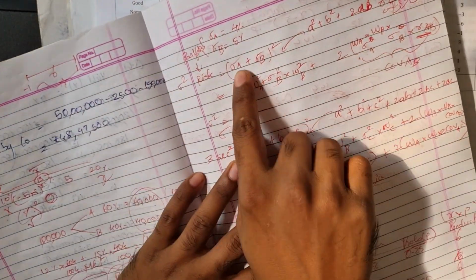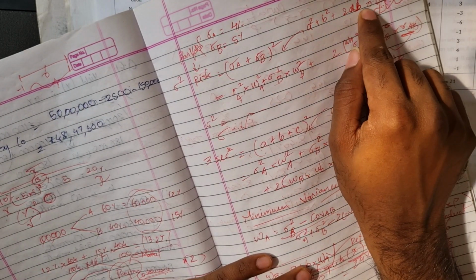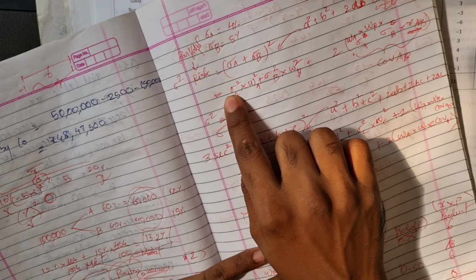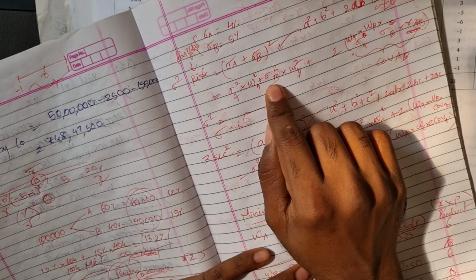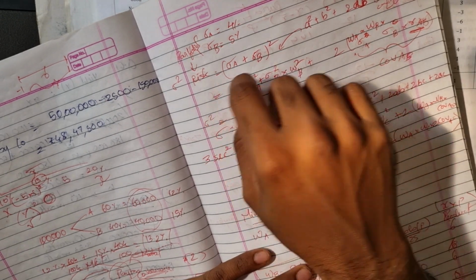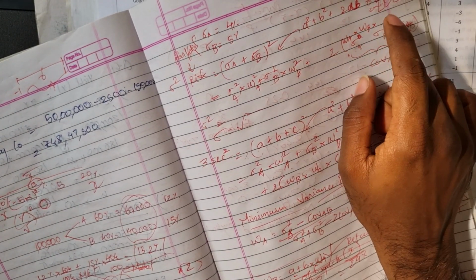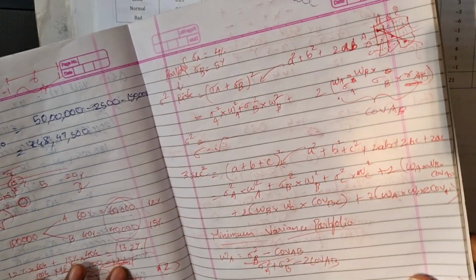See, what is the formula? A square plus B square plus 2AB, or standard variance of A into weight of A, variance of B into weight of B, all in square, plus 2 into weight of A into weight of B into your COVAB. You need covariance of both A and B, so that you can find risk. We need covariance.